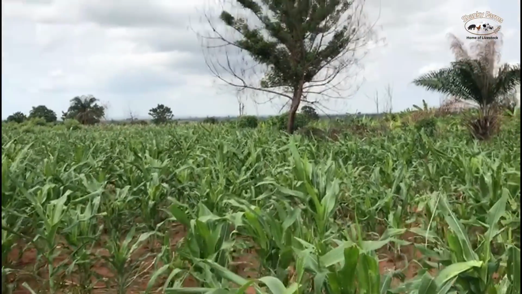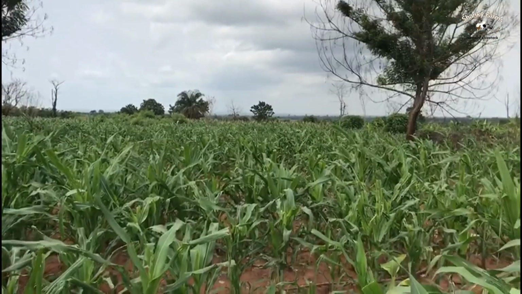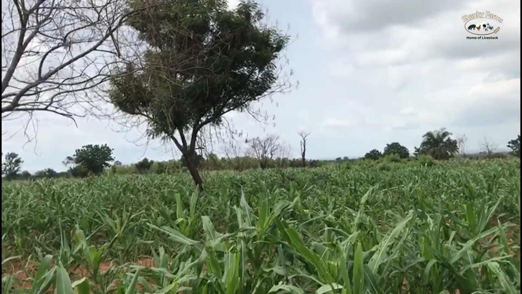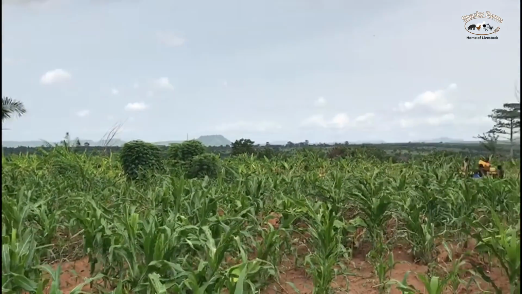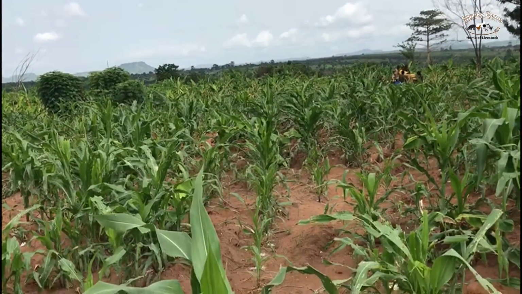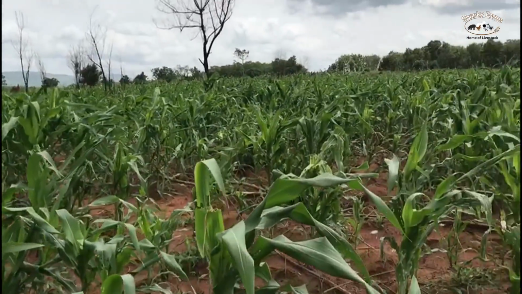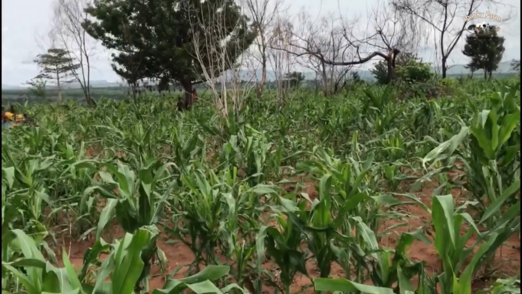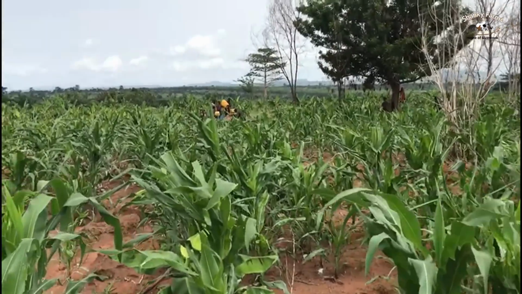Someone will ask, why do we even apply chemicals on our maize? This time around, the number of rain days are not too good. So if you leave your maize just like that, the FAW armyworm will destroy it. And this is a yellow maize. They really feed on the yellow maize very well, more than the white maize. That is what I have noticed.